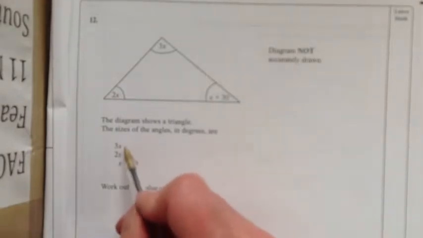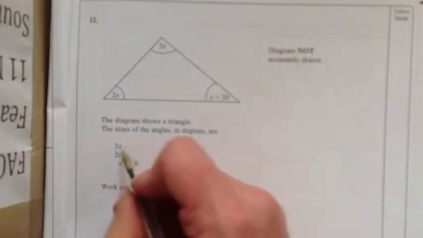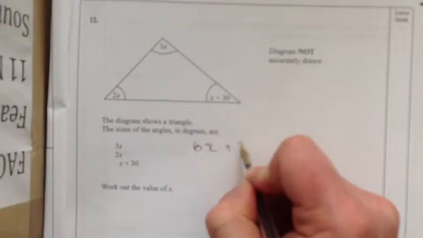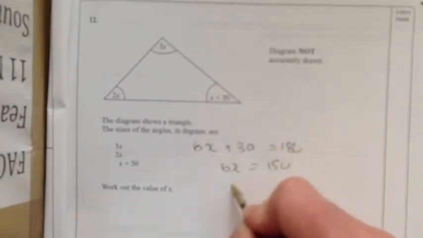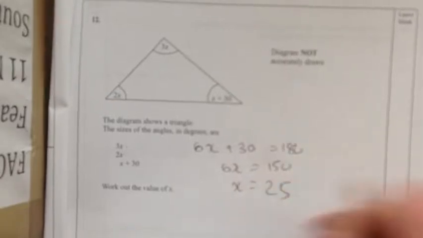Right, angles in a triangle. So what have we got here? Got 3x, 2x, and x plus 10. So that's 6x plus 30 equals 180. 6x therefore will equal 150. x will equal 25.